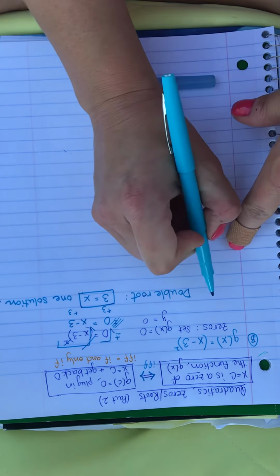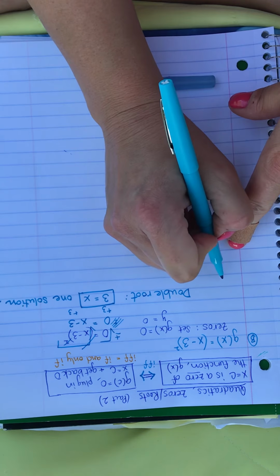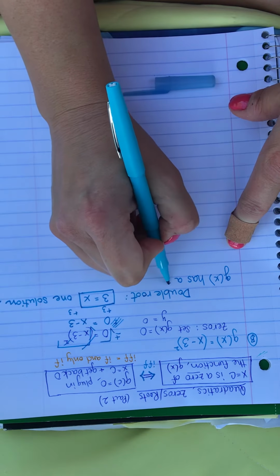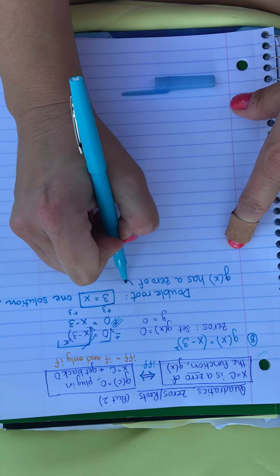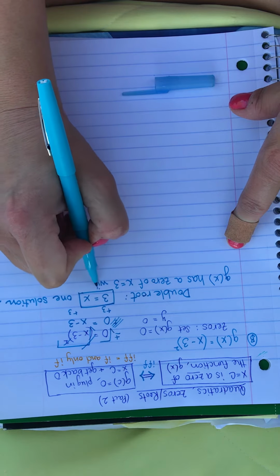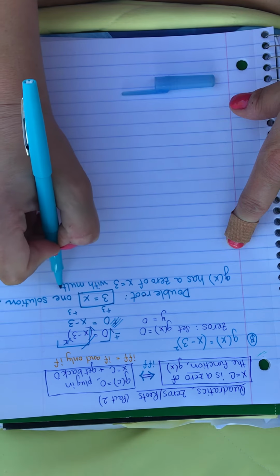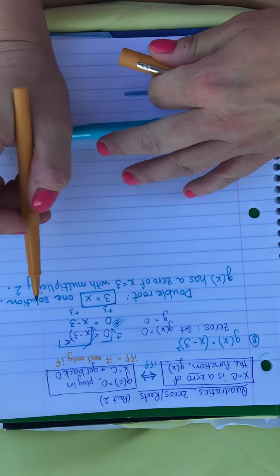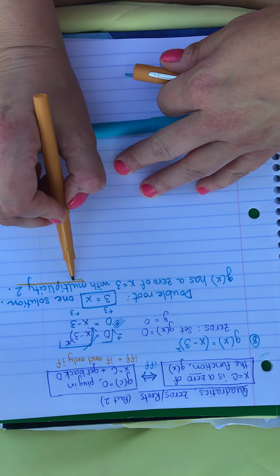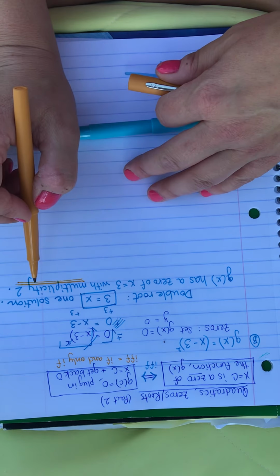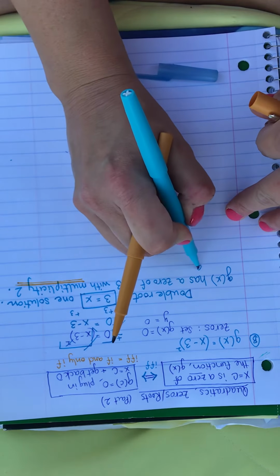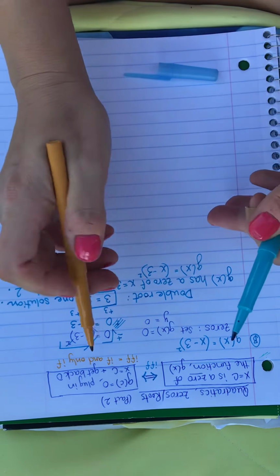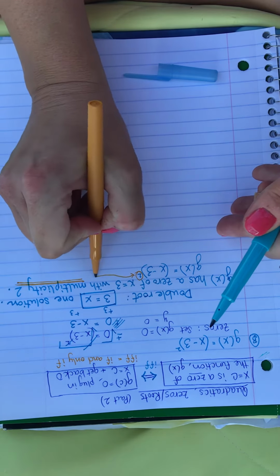So it's called a double root. Another way of saying it is g of x has a zero of x equals 3 with multiplicity 2. And the multiplicity of 2 has to do with the fact that your g of x is x minus 3 quantity squared, and that squared is the multiplicity of 2.